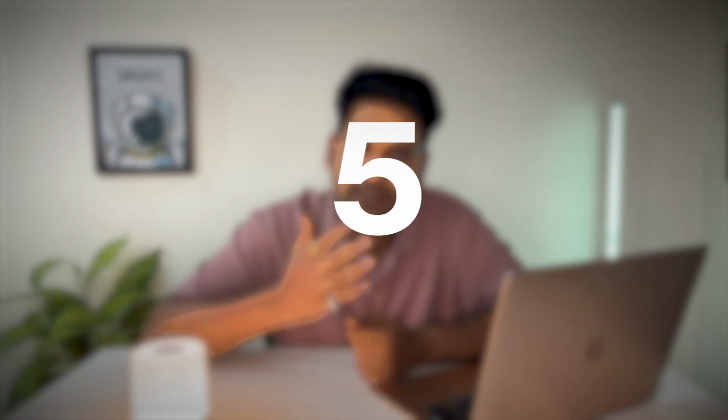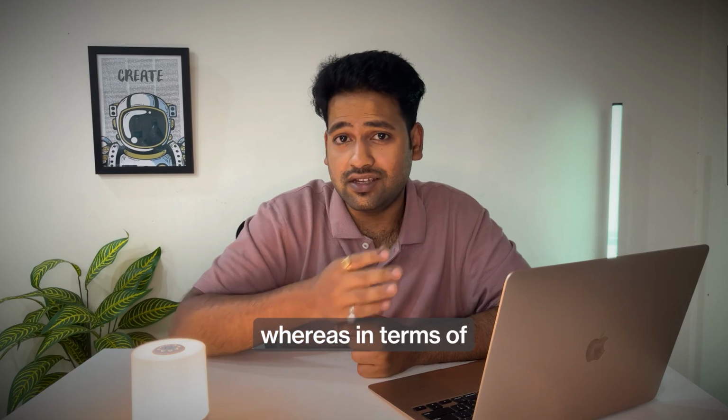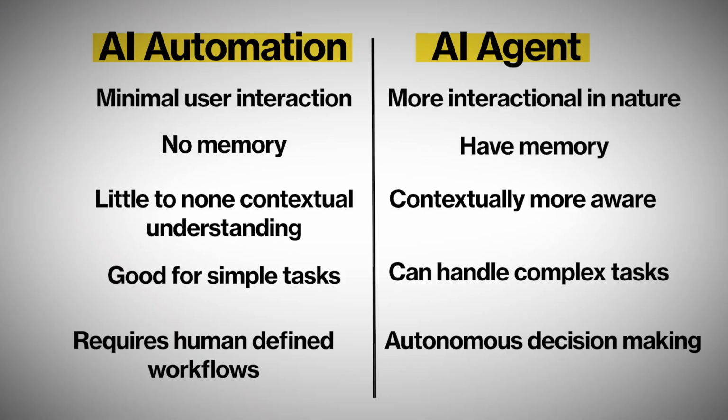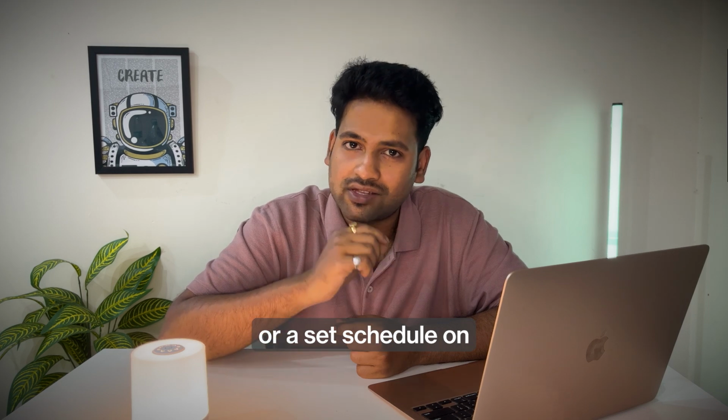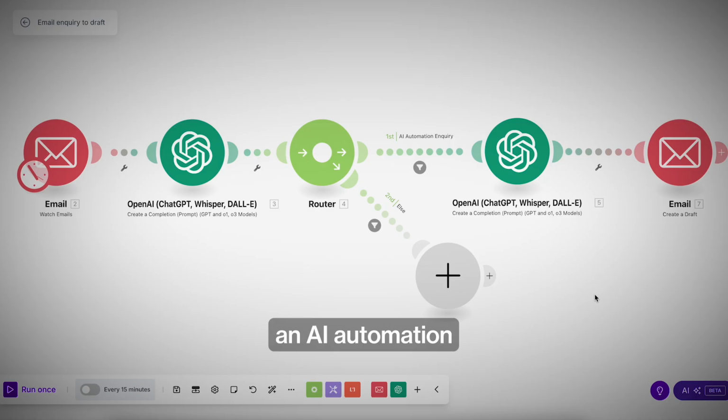And the fifth factor, again, AI agents are more autonomous in nature. Whereas in terms of AI workflows, it needs a human defined trigger or a set sequence or a set schedule on when should it execute. First, I'll show you an AI automation.